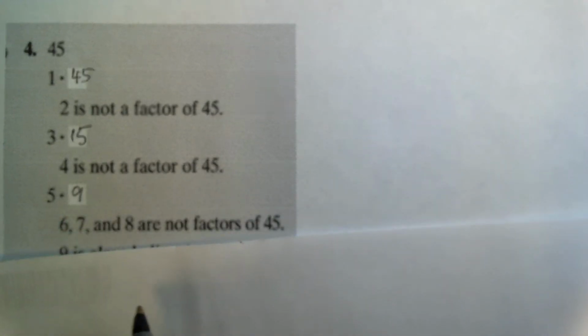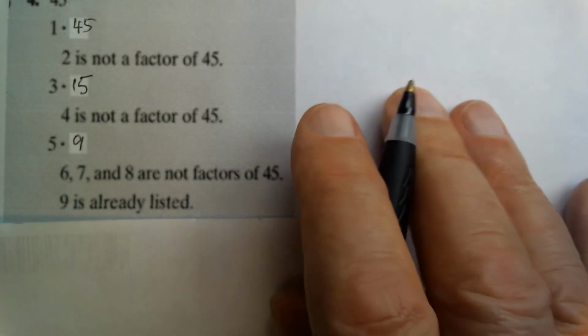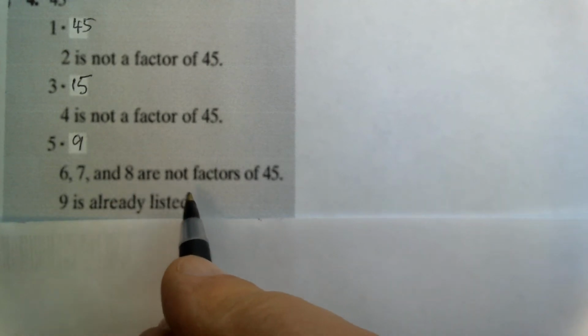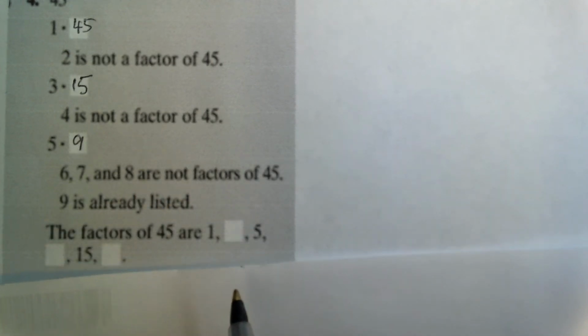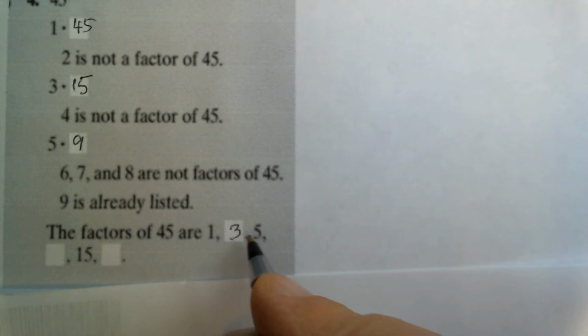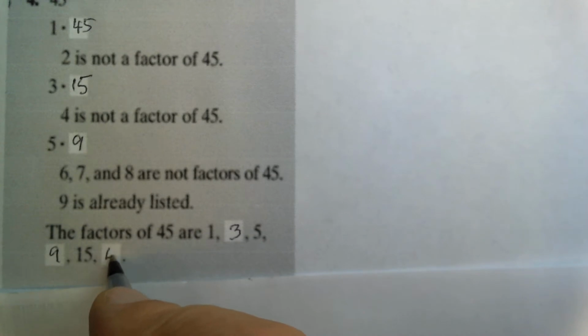So 5 is a factor. And 6, 7, and 8 are not factors, and 9 is already listed. So therefore, the factors of 45 are 1, 3, 5, 9, 15, and 45.